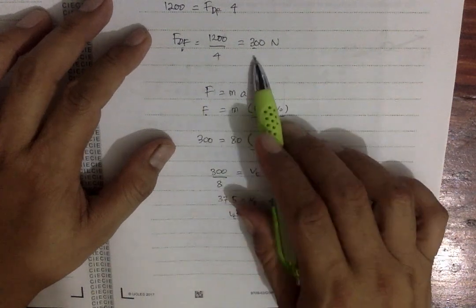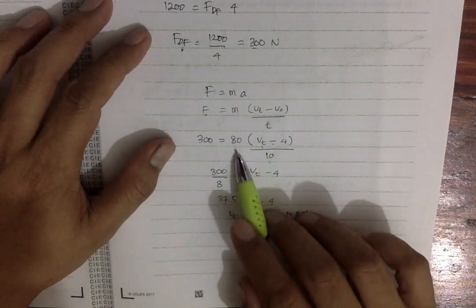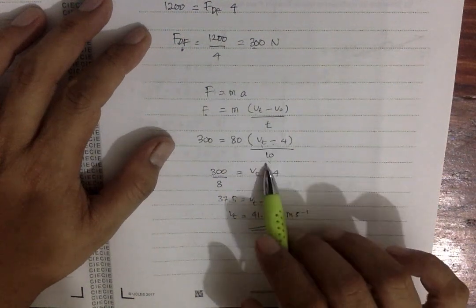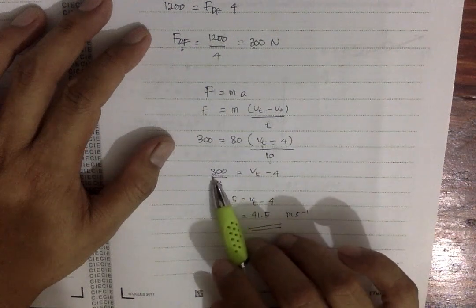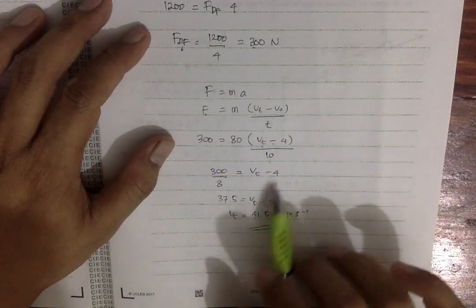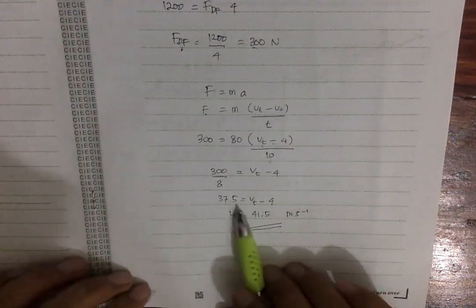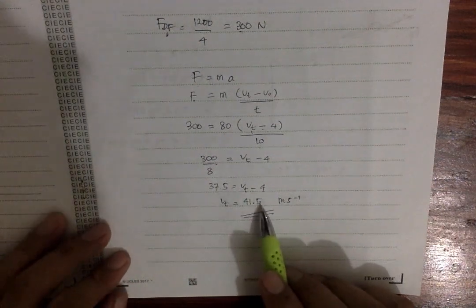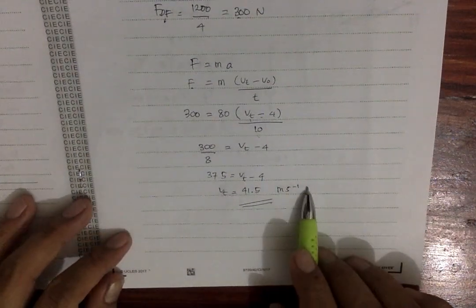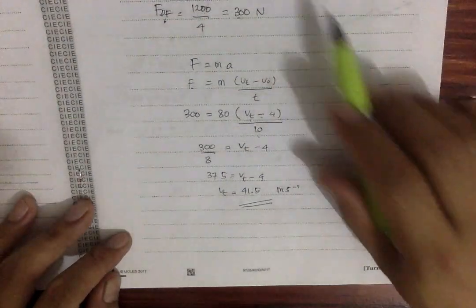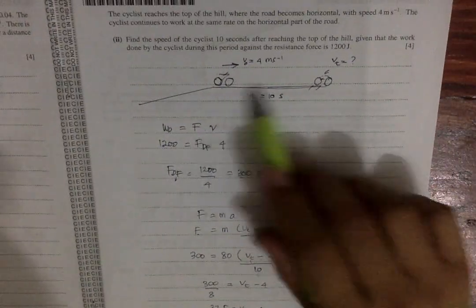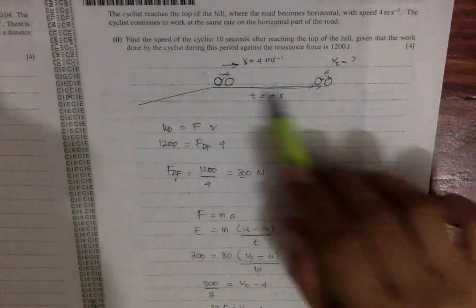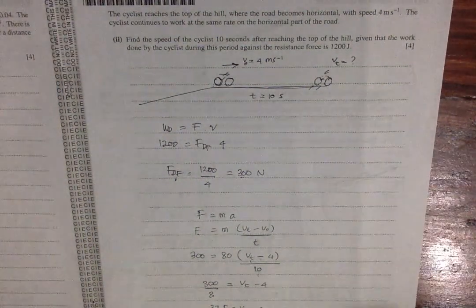Then we have F equals 300, m equals 80, vt we need to find, and v0 is 4, t is 10. So 300 over 80 times 10 equals vt minus 4, and then 37.5 equals vt minus 4, and then we get vt equals 41.5 meters per second. This is the velocity after 10 seconds, after the cyclist is on the horizontal plane.